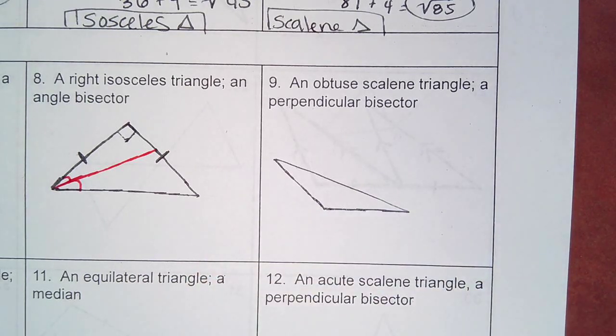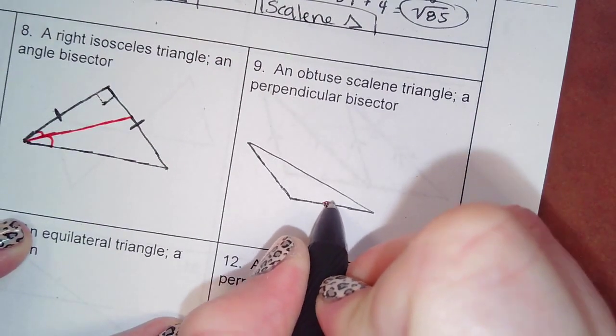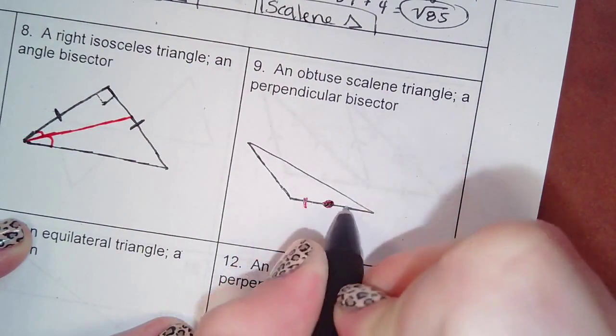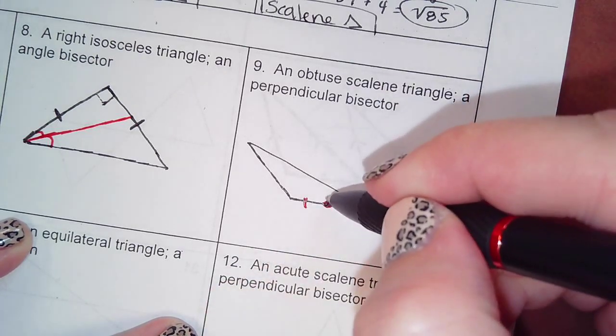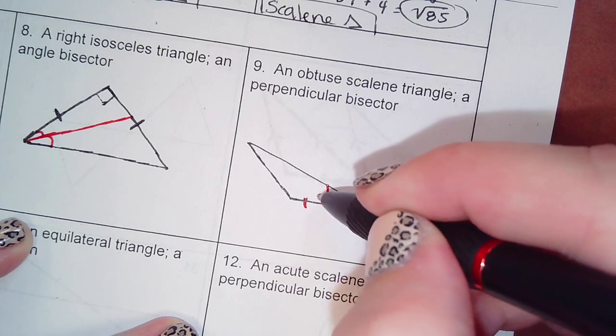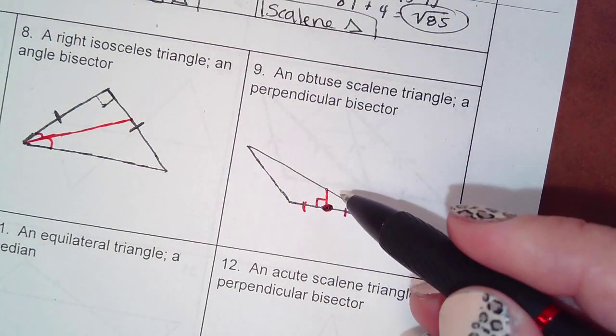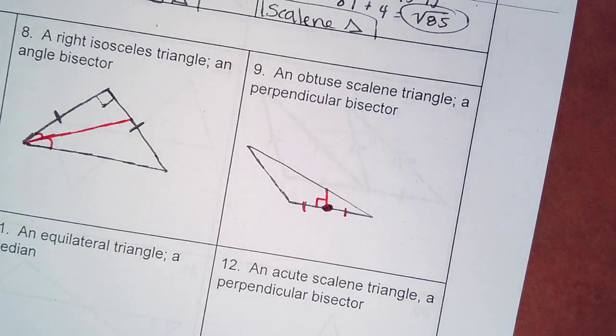And we want a perpendicular bisector in here. So bisector means it's cutting this leg in half. So put that somewhere right in the middle. And perpendicular means it's going straight up from there. And we need our right angle. So this one is the one that does not touch one of the vertices.